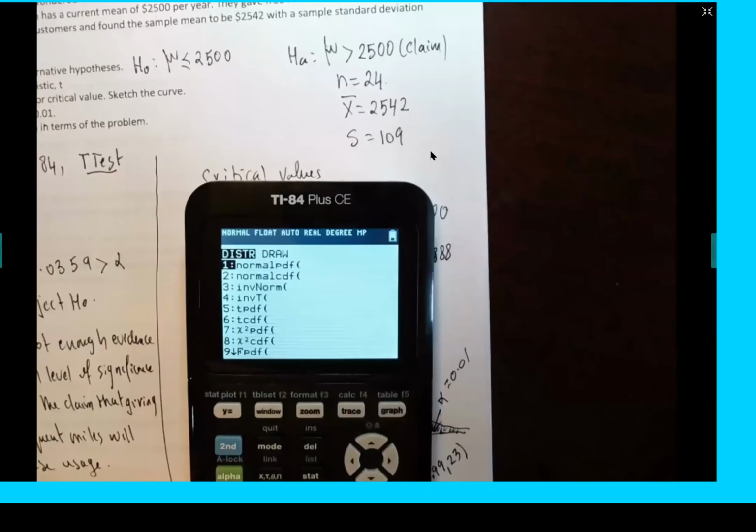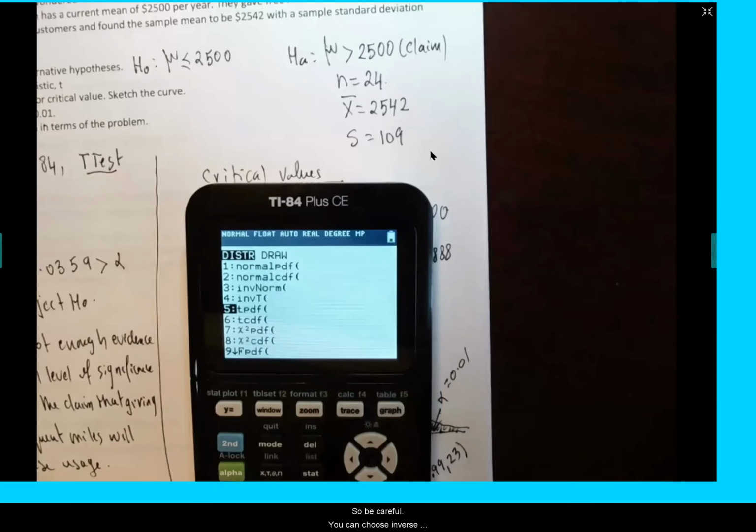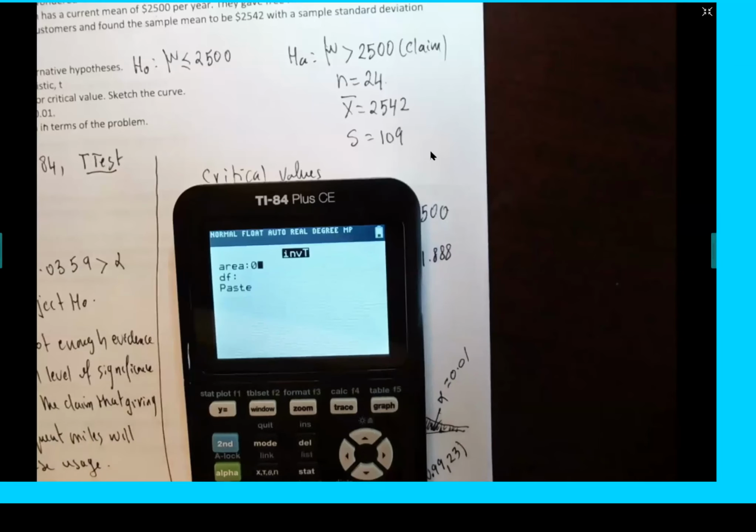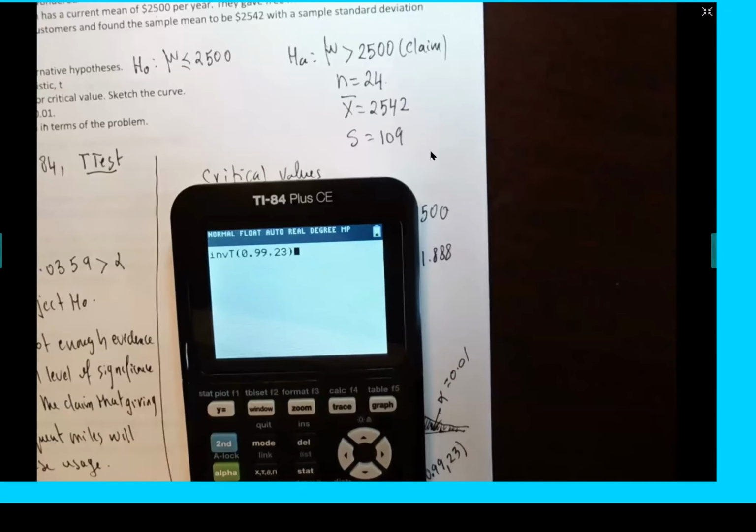So be careful, guys. You can't use inverse norm here. Then you'll be using the z-test. Area is 0.99. Degrees of freedom is 23. And then paste. 2.499. So it's 2.5.